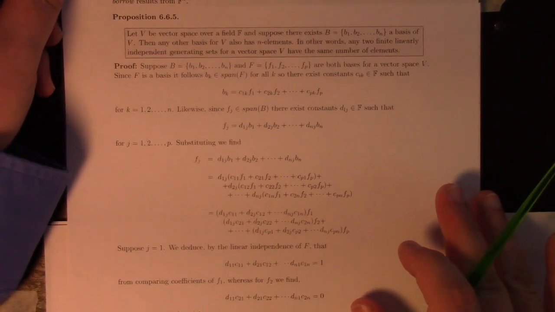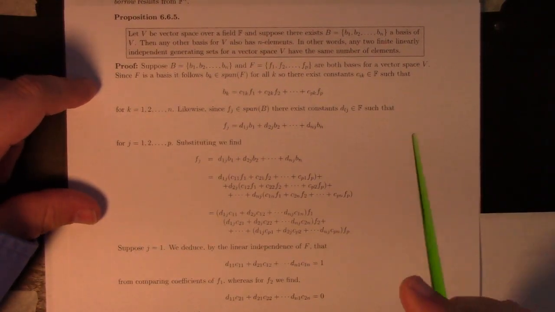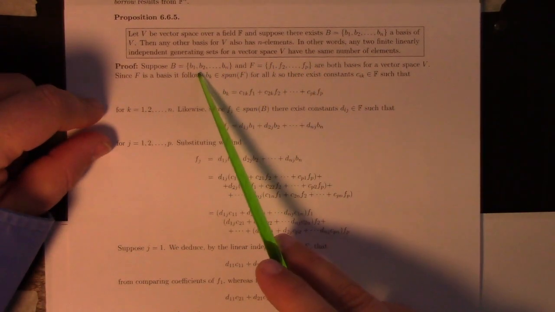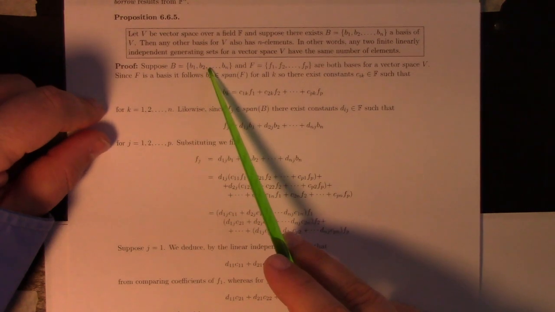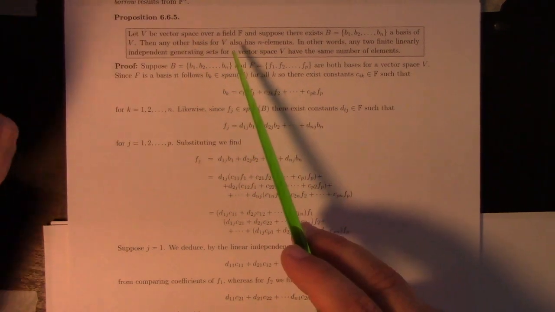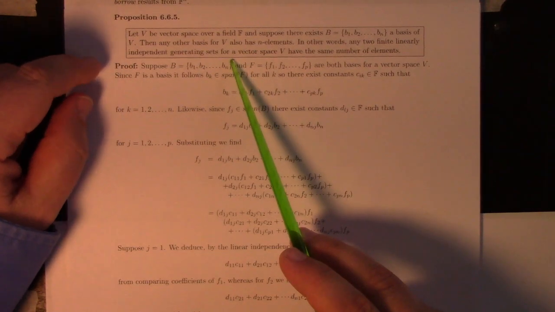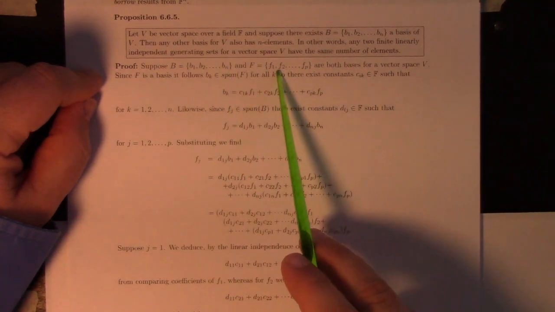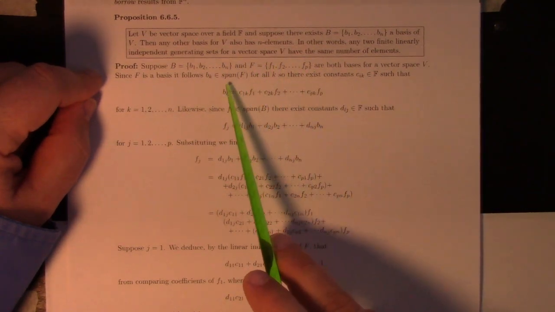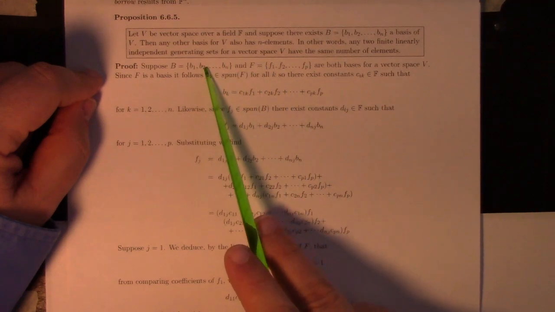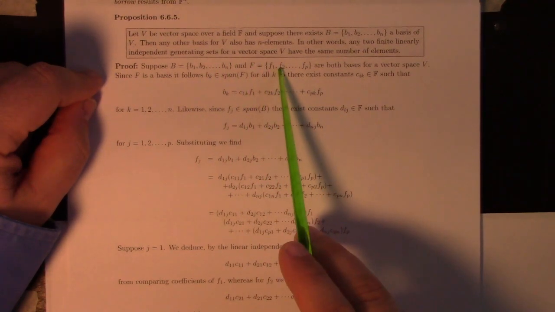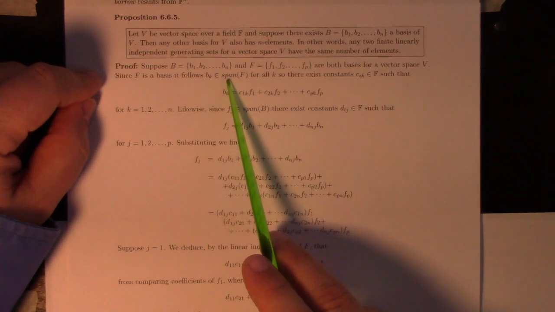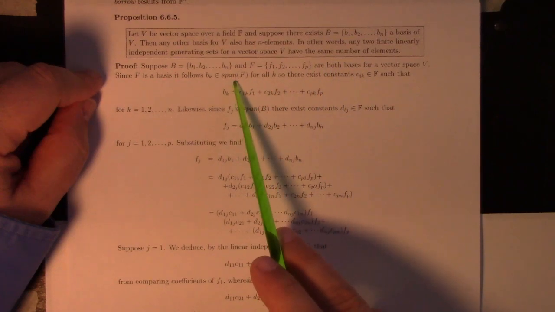Let's see why. So here's the proof that dimension has to be the same. There are other arguments, but I like this argument here. So let's look at it. Suppose you've got two bases, B and F. All right. Well, that means that both of these are linearly independent and both of these are spanning for the whole vector space, right? So in particular, BK must be in the span of F, right? Because F is a basis.